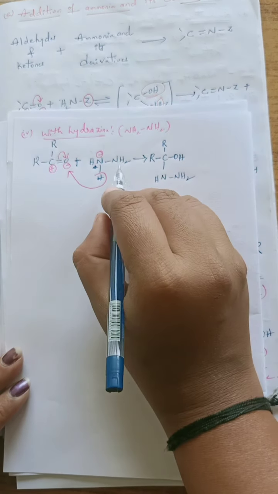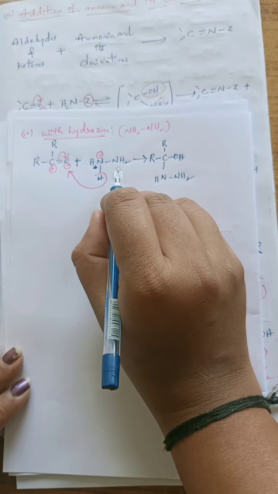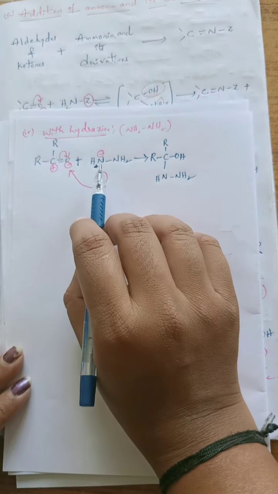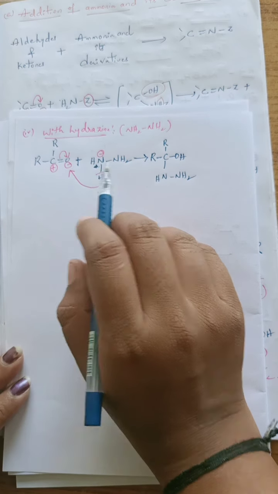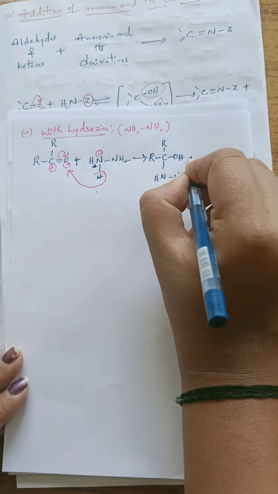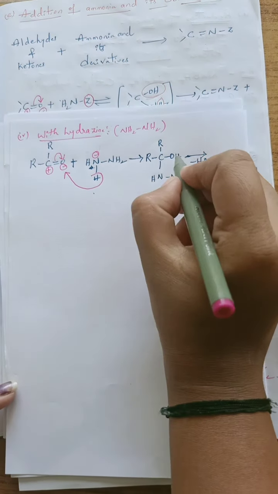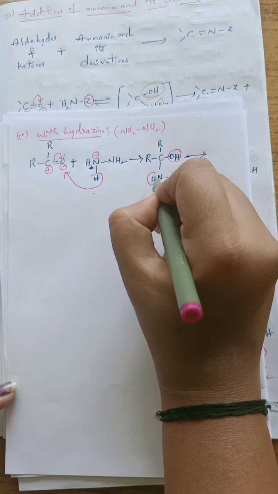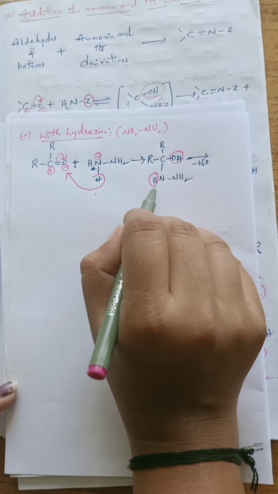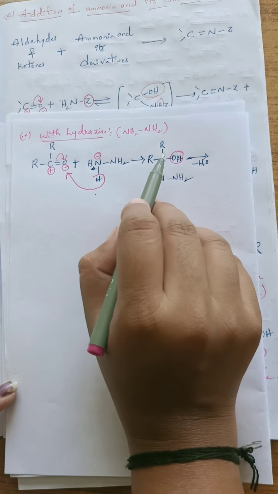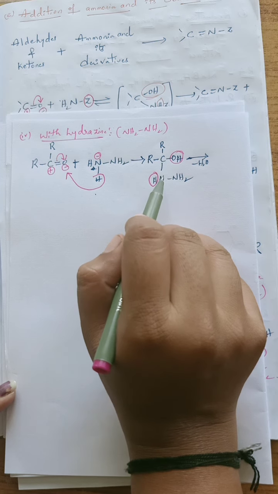We should not add this nitrogen because its valency is balanced, but this is losing one bond, so we have to add this NH part to the carbon atom. When it undergoes dehydration, that is removal of water, OH from the carbon and hydrogen from the nitrogen, we have to remove the hydrogen from the nitrogen attached to the carbonyl carbon, because between this carbon and nitrogen we should make a pi bond.